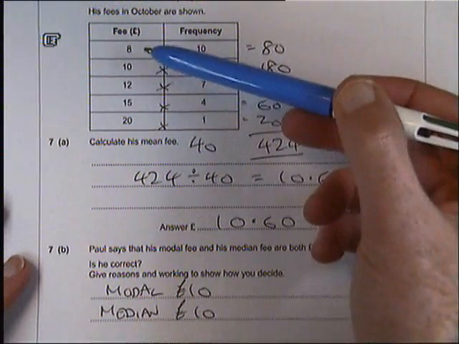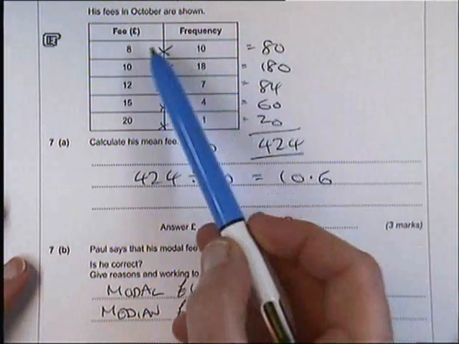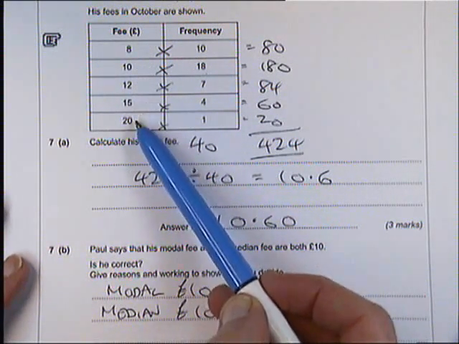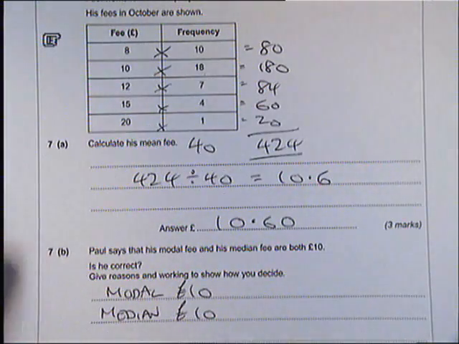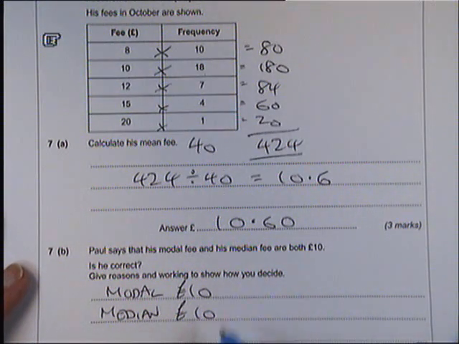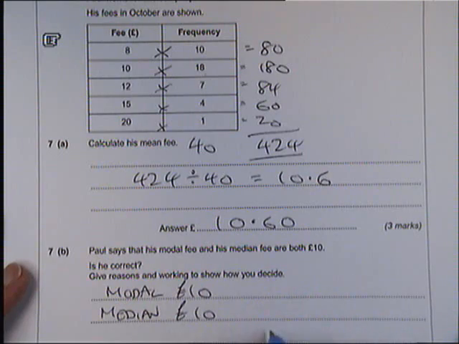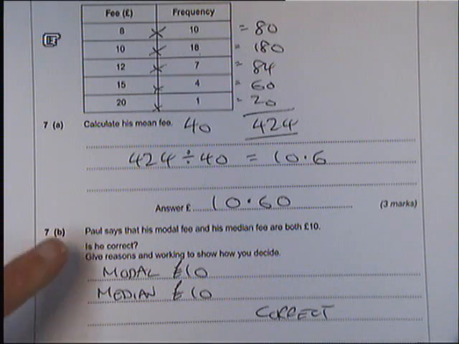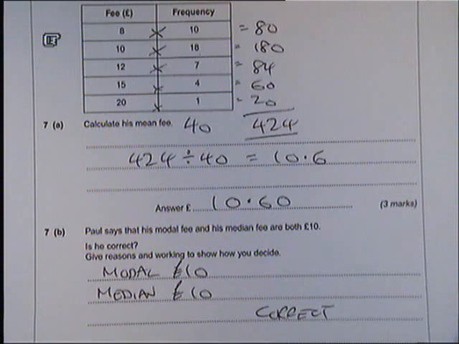If I had said all these numbers, like 40 times, 10 of those, 18 of those, 7 of those, 4 of those, and 1 of those, in the middle of that list it would have been a 10. So they are both £10, so he is correct. So we need to write down what both the mode and the median are, and the fact that he is correct, because we did have to say whether or not it's correct, and we had to give our reason.